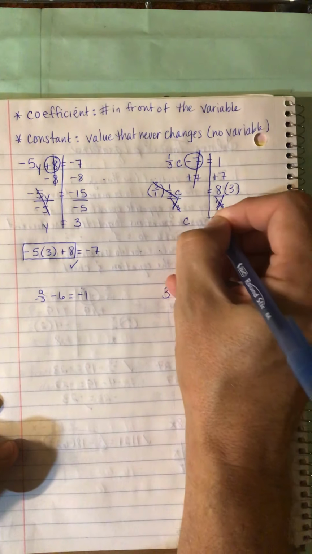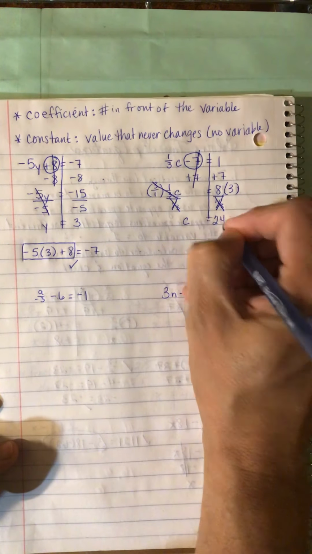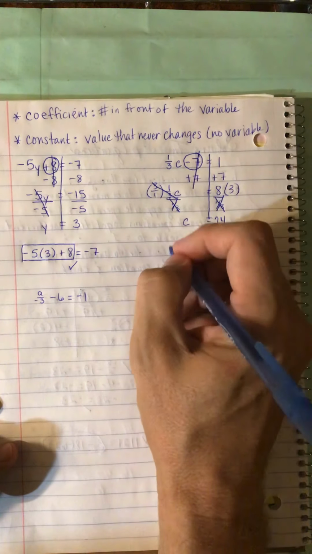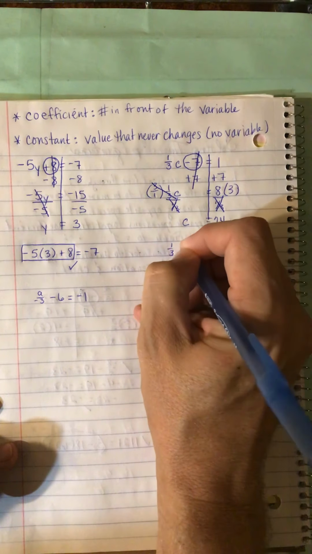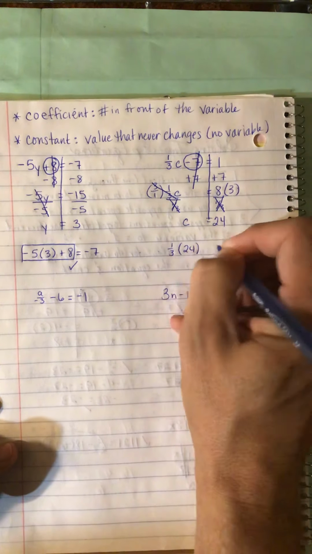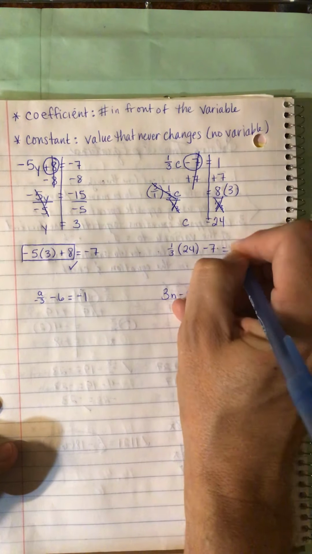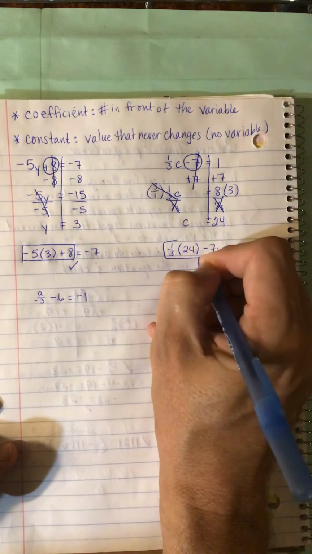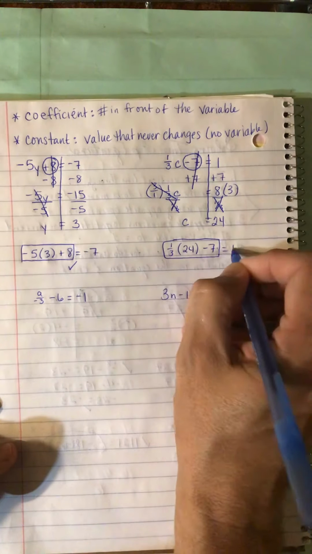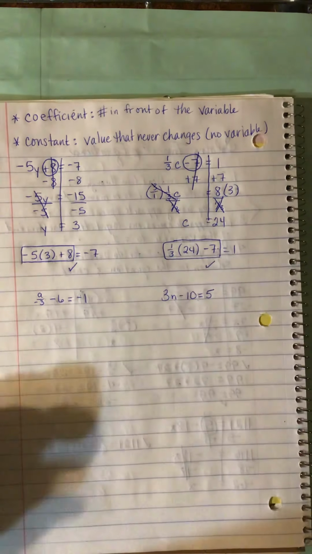So c equals 24. And if we check that, 1/3 times 24 minus 7 equals 1. And if you type this into your calculator right here, you'll get 1, and everything checks out.